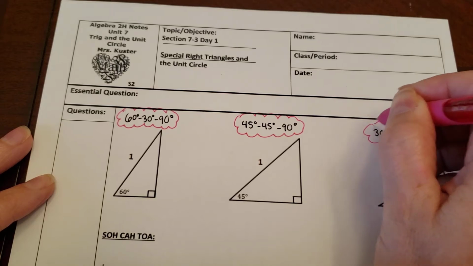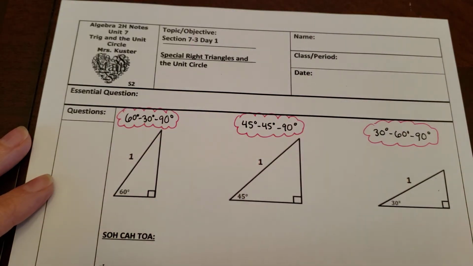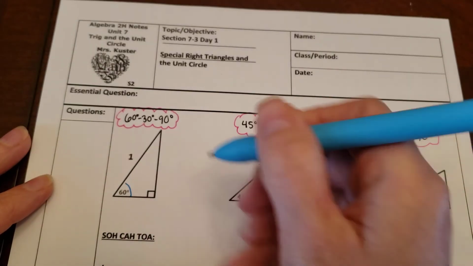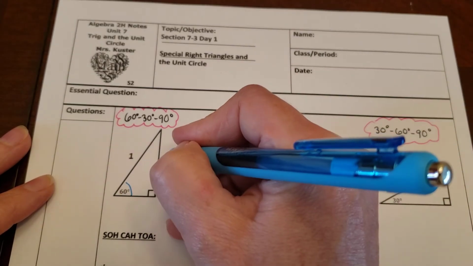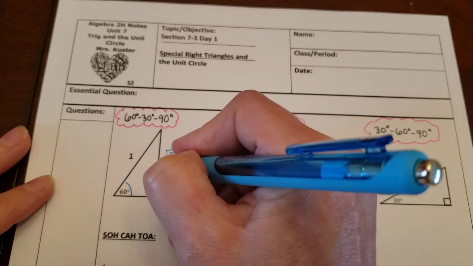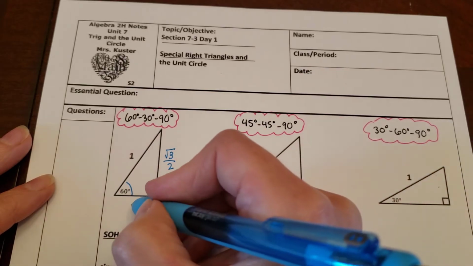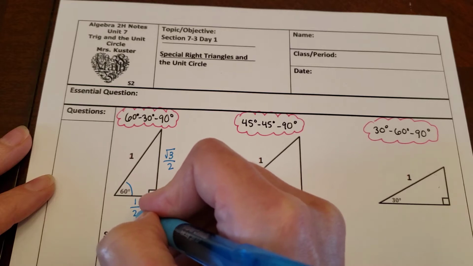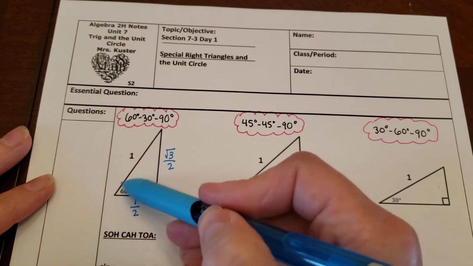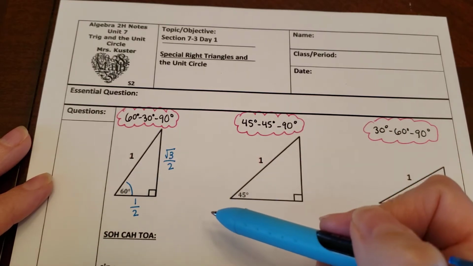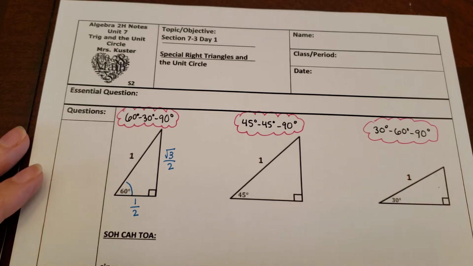And so I've basically marked just the angles that we need. So 60 degrees is here. This side length over here is a radical 3/2. This side length here is a 1/2. And then this side is 1. So just a couple things to go over before we start.